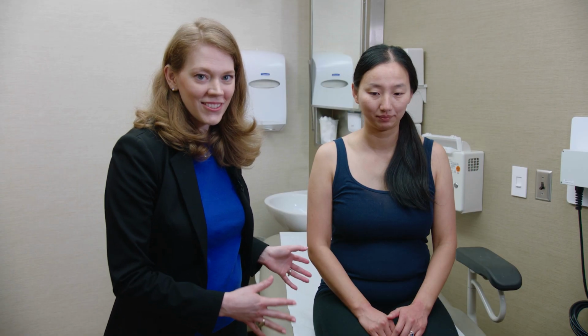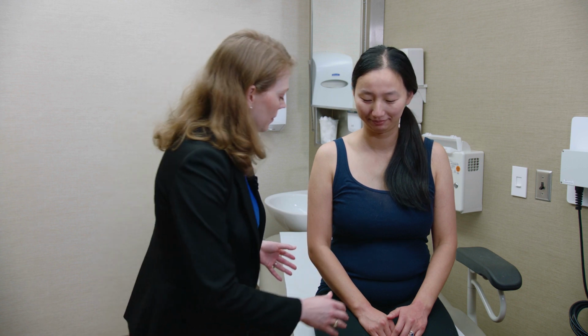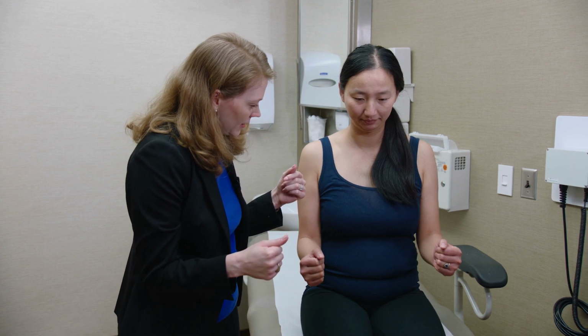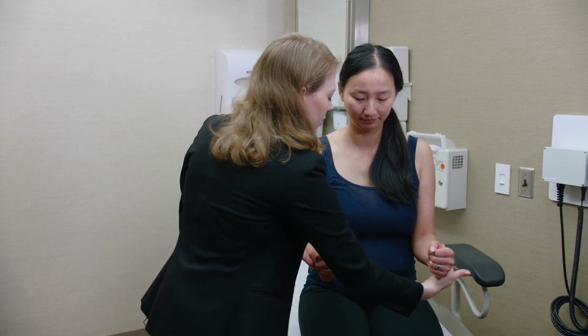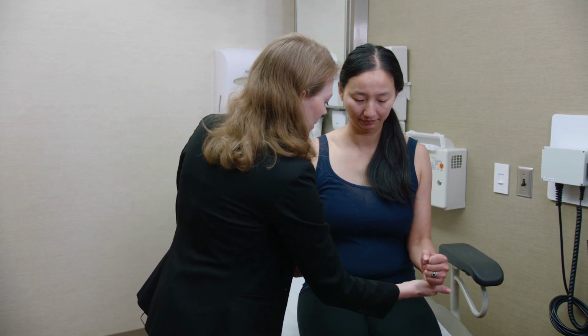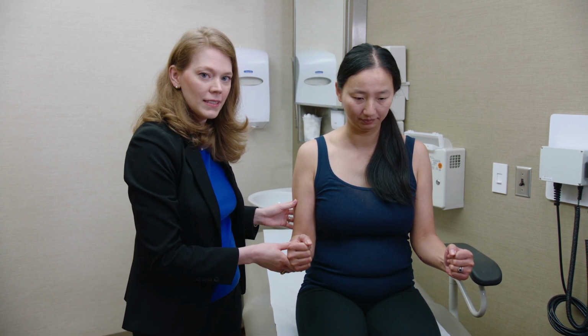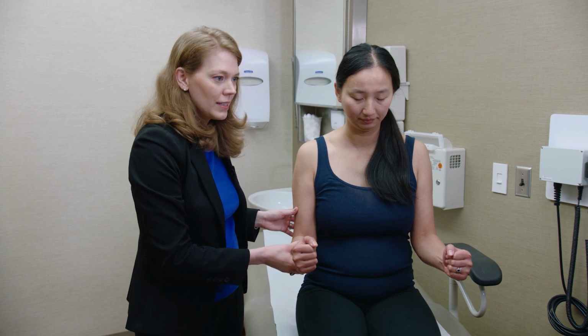All right, now Dr. Zell-Fleming is seated. What I'm going to do is ask the patient to glue their elbows to their side and then push out like this. Yep, push against me. That's testing the infraspinatus. That's C5, 6, suprascapular nerve.